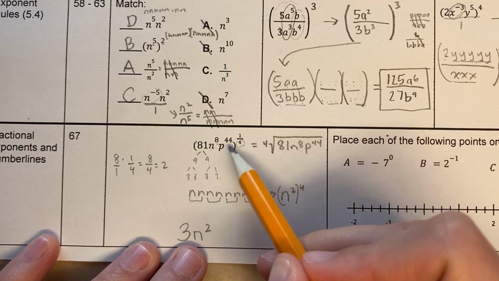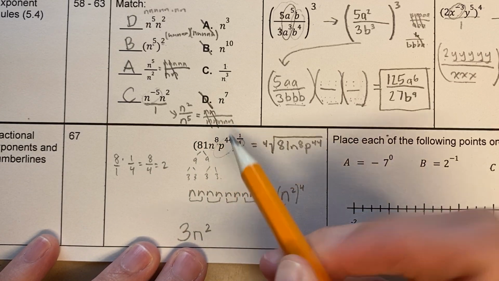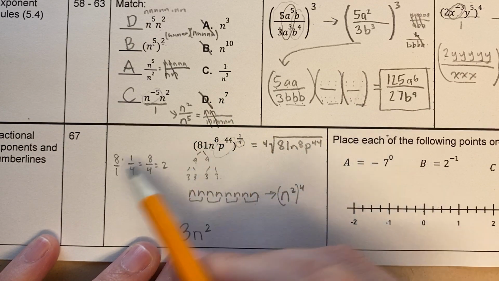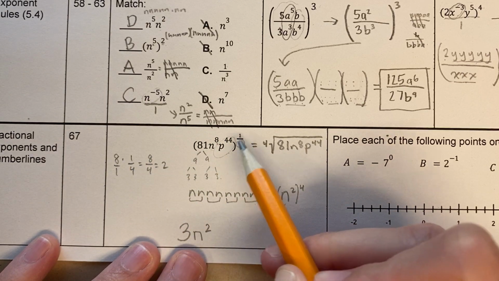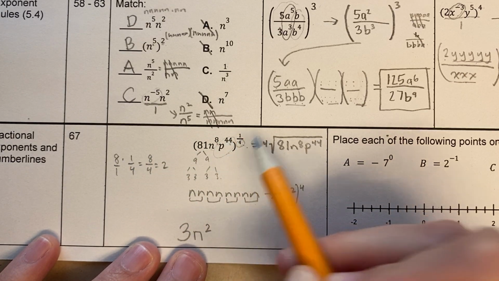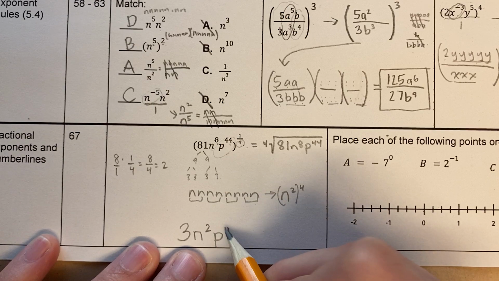Okay, so same here. Now, I don't want to write this out. I don't want to write out 44 p's. But I notice here, I ended up just doing 8 times 1/4, which is the same as 8 divided by 4. So here I'm going to do the same. I'm going to do 44 divided by 4, which is 11.